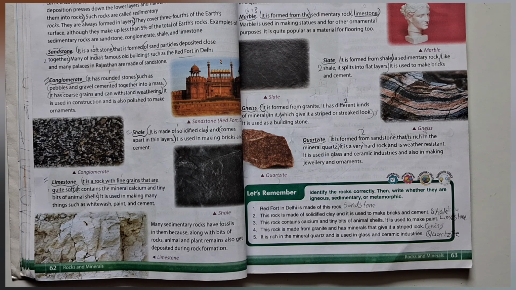Then, this rock is made of solidified clay and it is used to make bricks and cement. Shale, this one. This rock contains calcium and tiny bits of animal shell. It is used to make plain limestone. This rock is made from granite and has minerals that give it a striped look. Gneiss. It is rich in the mineral quartz and is used in glass and ceramic industries. Quartzite.